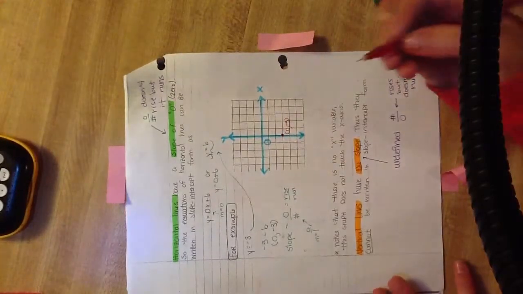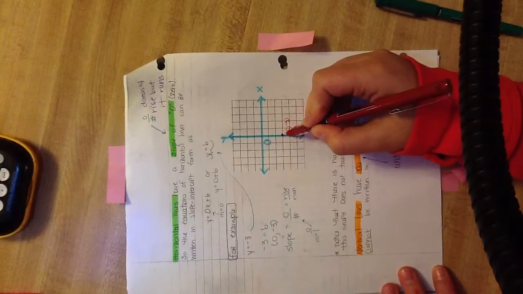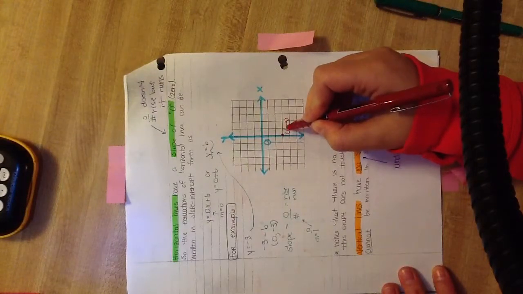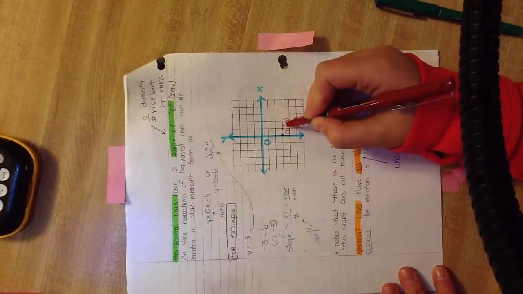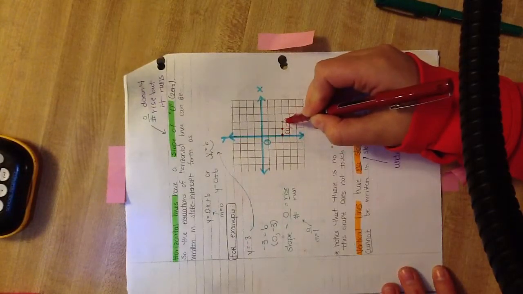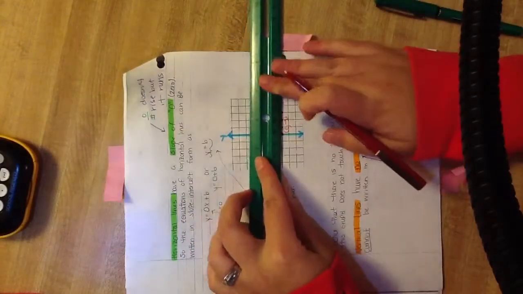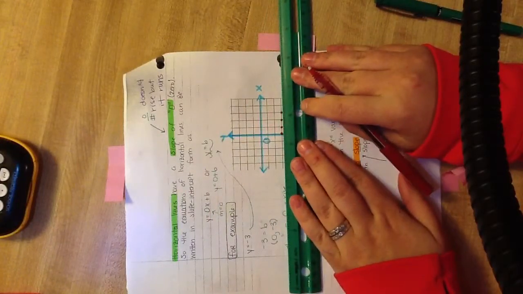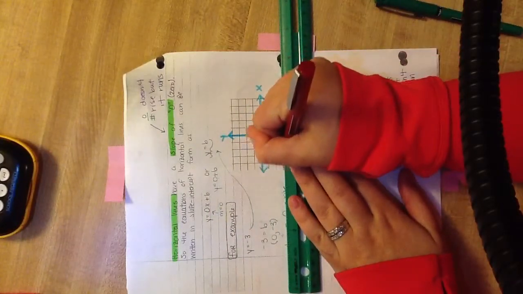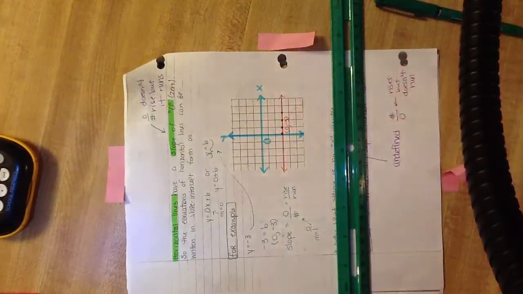Now let's do our slope to find our next points. So I start at the point that I have. I'm going to rise 0 so I don't go anywhere, but I'm going to run 1. There's another one. What if I start here again? Rise 0, run 1. You should notice that it's making a horizontal line. Which we've talked about this before, so that's what we wanted.